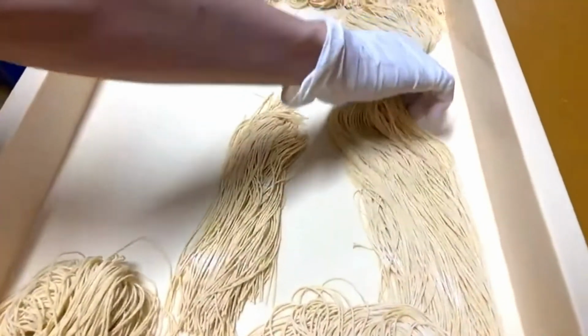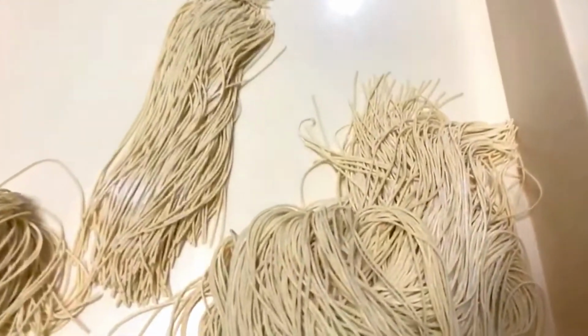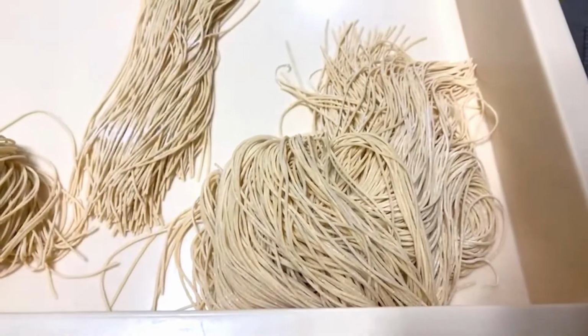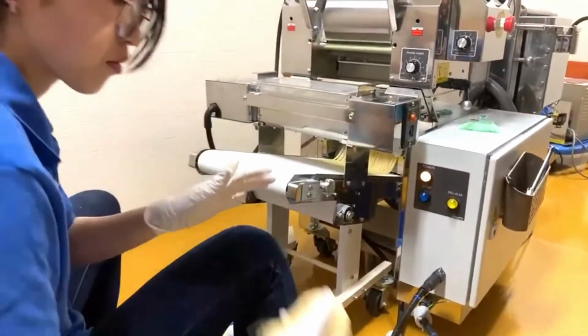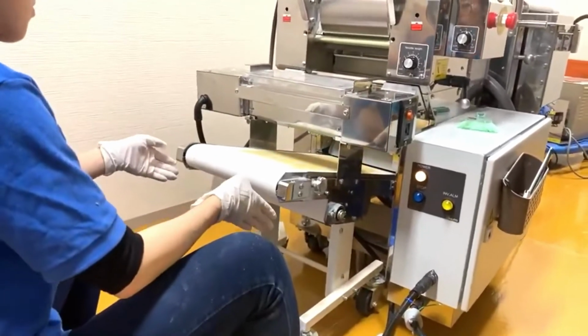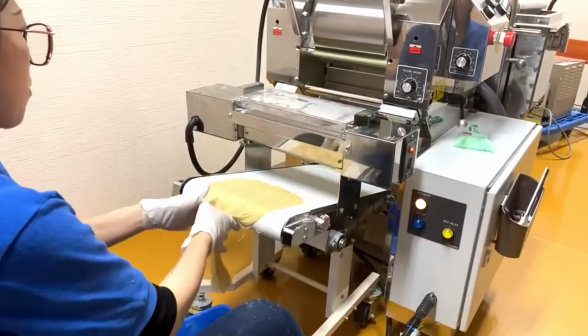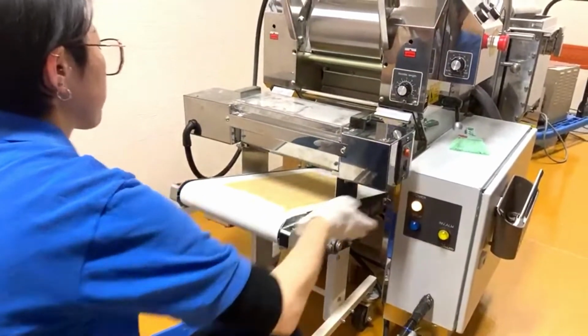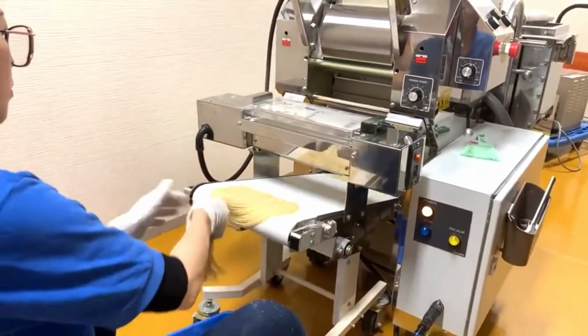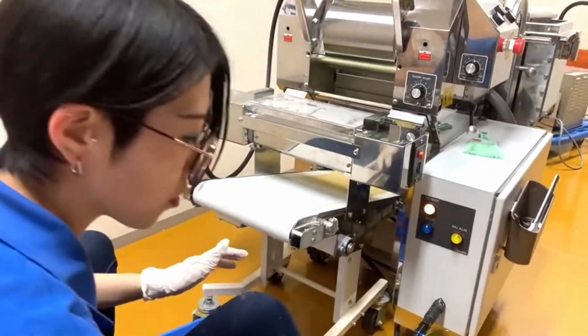What is your serving size for your restaurant? It just constantly cuts the noodles to the set length.